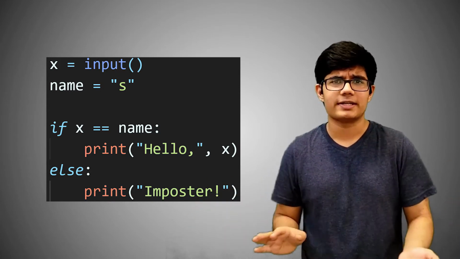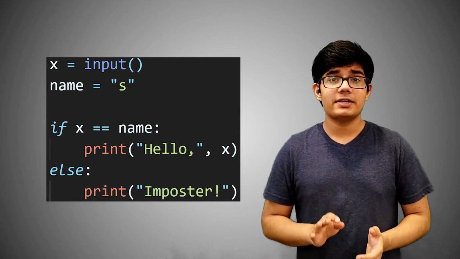Boom, we have some working code, but you may notice that there is a slight problem with it. If the user also goes by Bob and says that his name is Bob instead of Bobby, which it is, our program would still just assume that he's an imposter. Obviously, we don't want that, but how do we fix it?